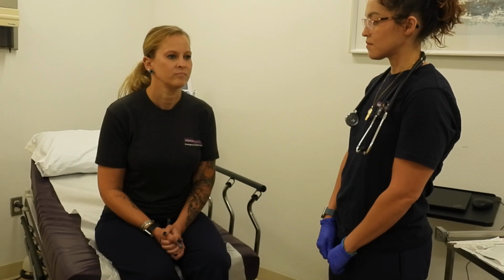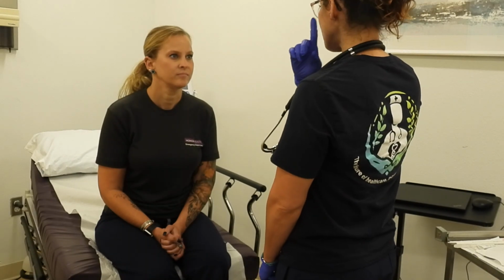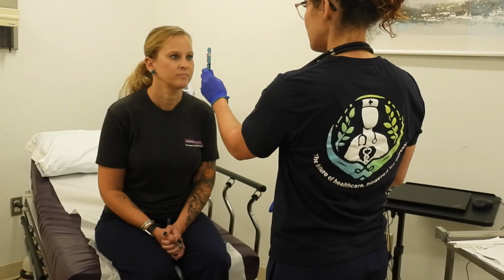Observe the pupil's restriction and convergence. This means the eyes move inward towards the nose. This is a normal accommodation response. Can you focus on my ear here? And then focus on my pen.